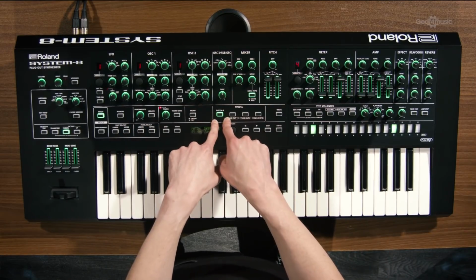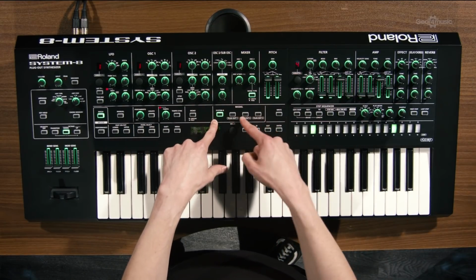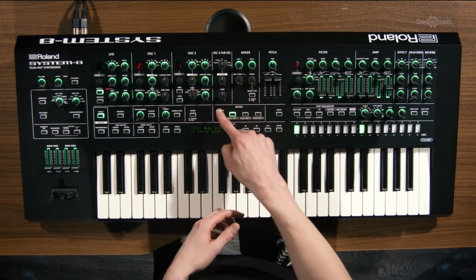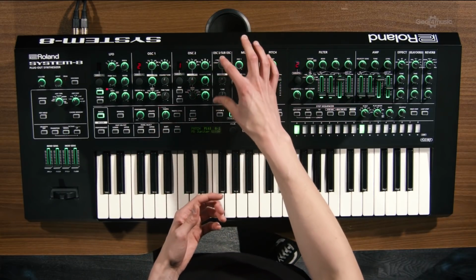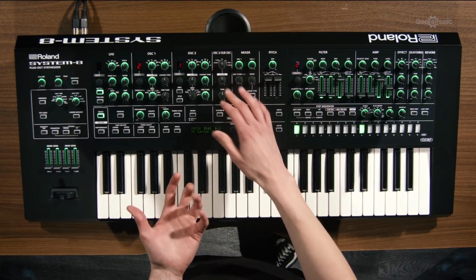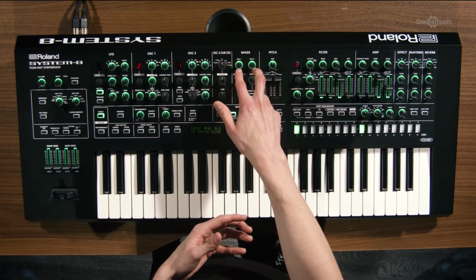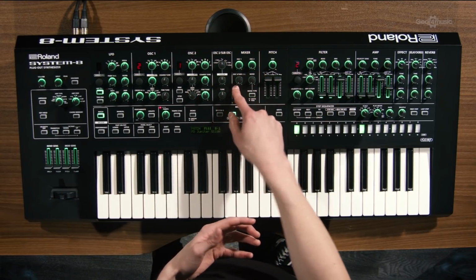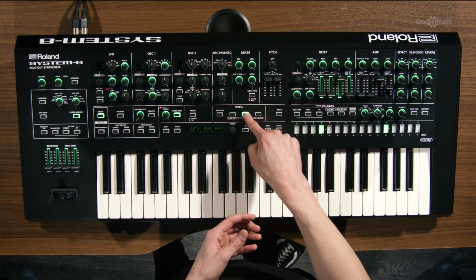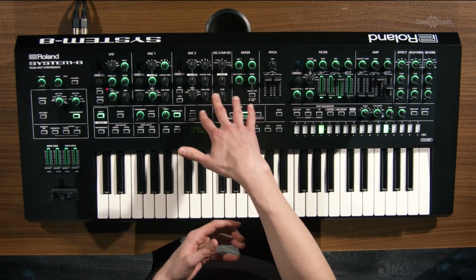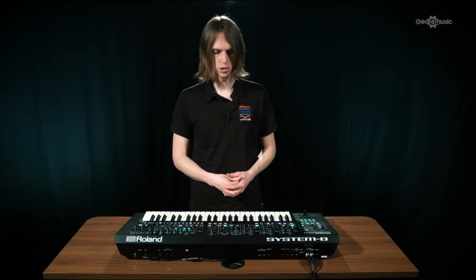So if you notice, when I'm on the System 8 engine and I flip over to the Jupiter 8, a lot of the lights go out on it. That's because these particular controls weren't available on the original synth. On the Jupiter 8, for instance, you only had 2 oscillators, so the sub oscillator and the noise oscillator go out. Likewise on the Juno 106, which was a bit more of a simpler instrument, those controls went out as well.